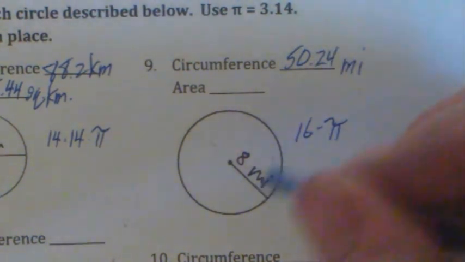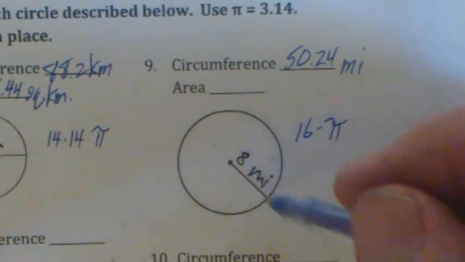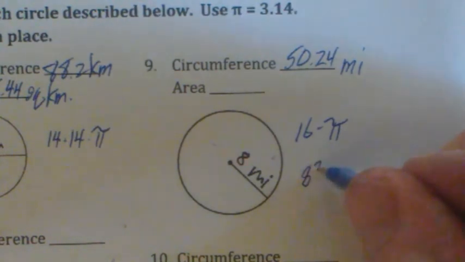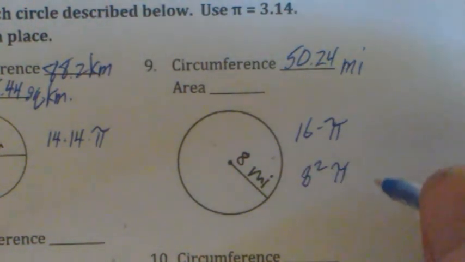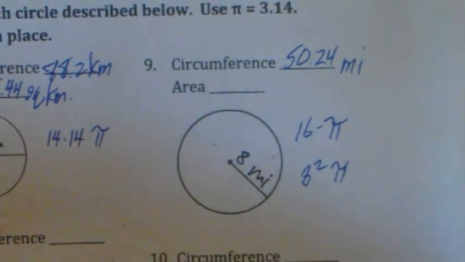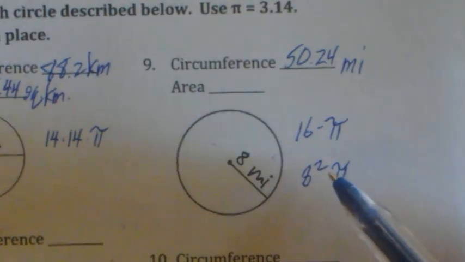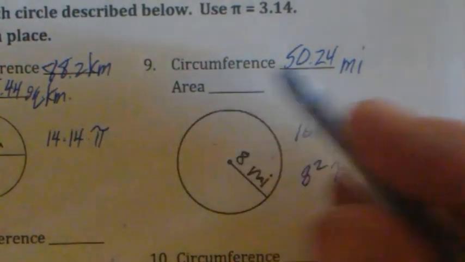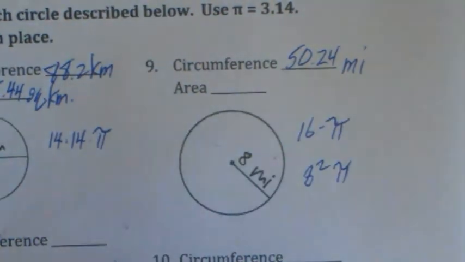Miles. Then area, you want to square the radius. So 8 squared is 64. 8 squared times pi, or pi times 8 squared, doesn't matter. Anyway, if you multiply 64 times 3.14, I don't know if I did that one. I forgot to do that one. Anyway, let's see. What does it come out about? 64 times... Oh, it comes out about 200 or something. Right? I had that somewhere, but I don't see it. Somewhere around 200 anyway. You can work these on your own.